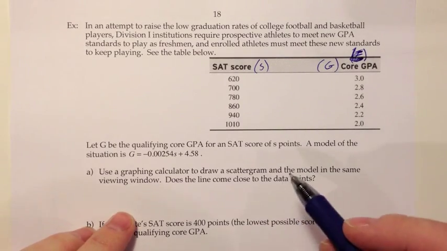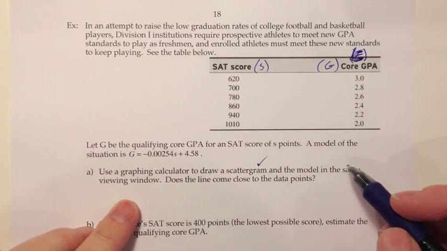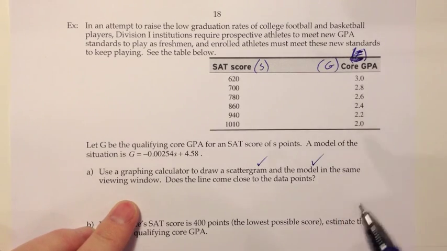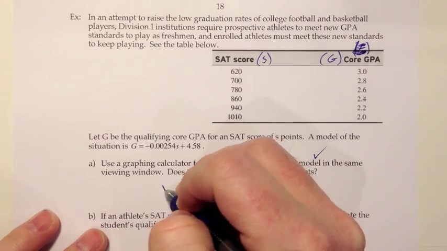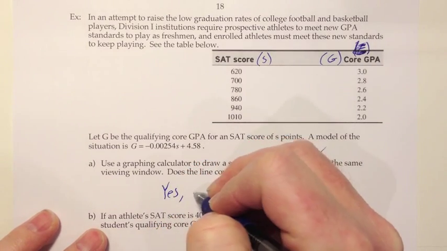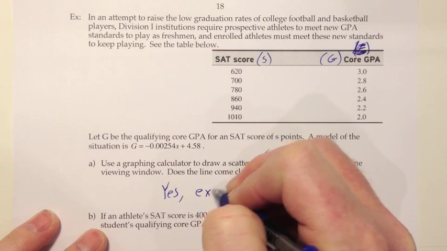So use the graphing calculator to draw a scattergram. Check. And the model, which is the line. Check. We did that too. And does the line come close to the data points? Yes. Extremely close, I think we could say.